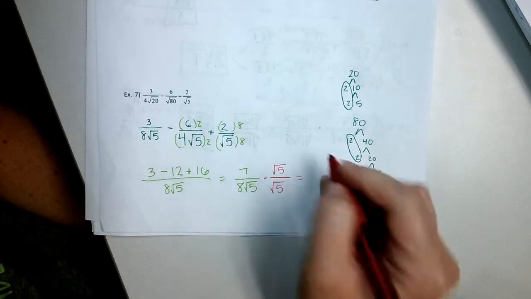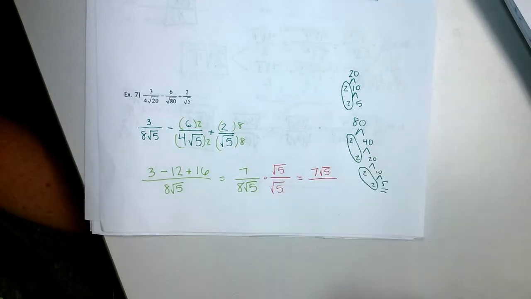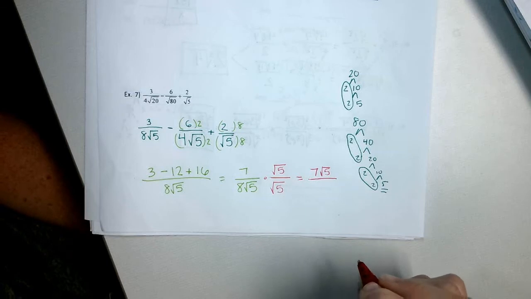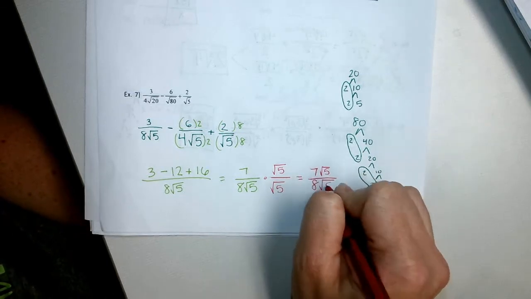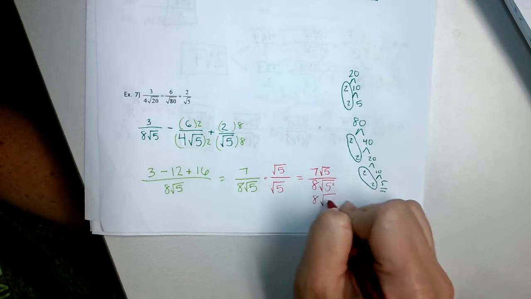So that leaves me with 7 root 5 in the numerator. And what does that give me in the bottom? 8 times root of 5 squared, or you can say 8 square root of 25.